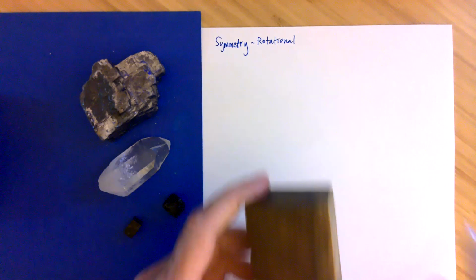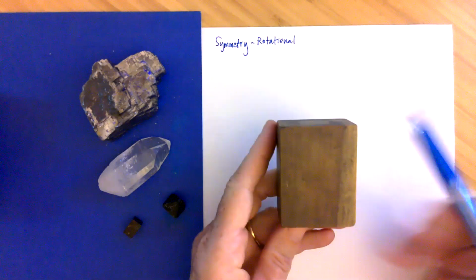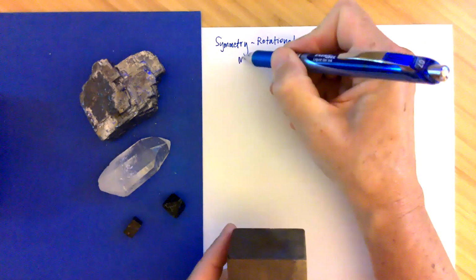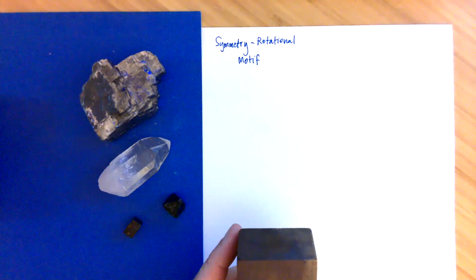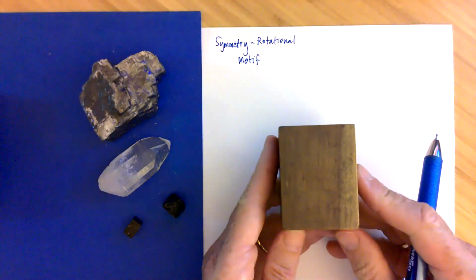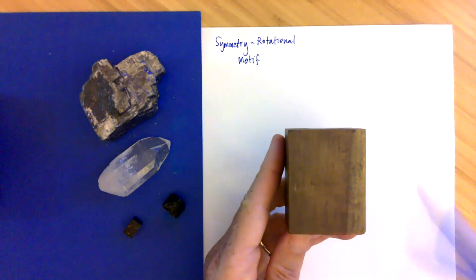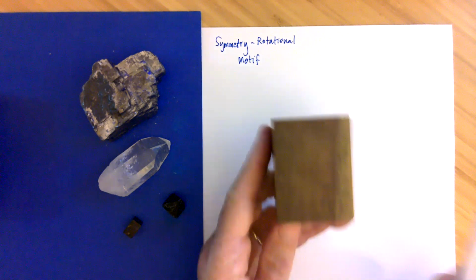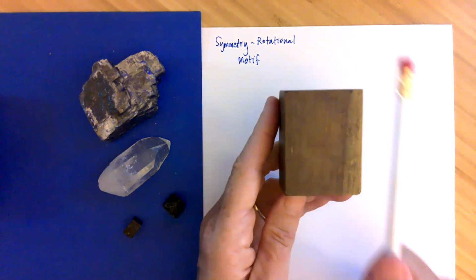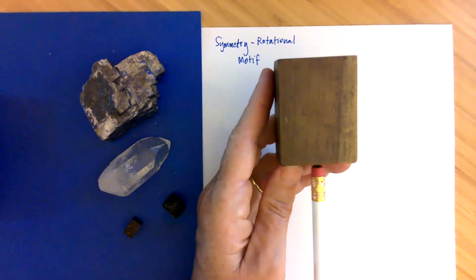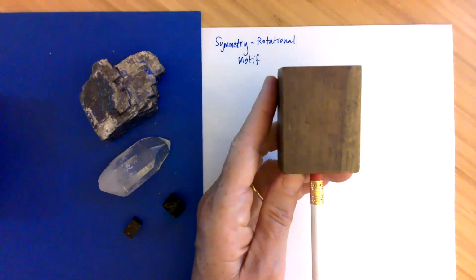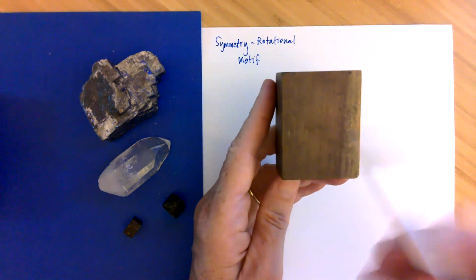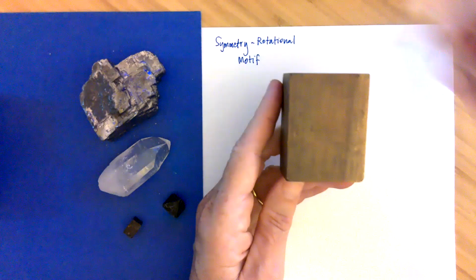So the pattern that we're looking at here could be this wide rectangle, okay? That pattern has a specific term, and that is called the motif, okay? So we're going to rotate this model and see how many times this wide rectangle appears in 360 degrees rotation. So we know that an axis is a line, and so we're going to imagine that my pencil is a line that goes through the bottom of the model, through the very center point in the middle of the model, and then out the other side, okay?